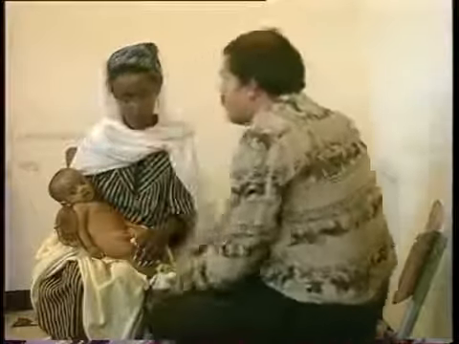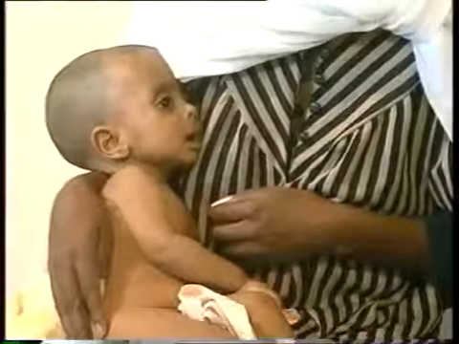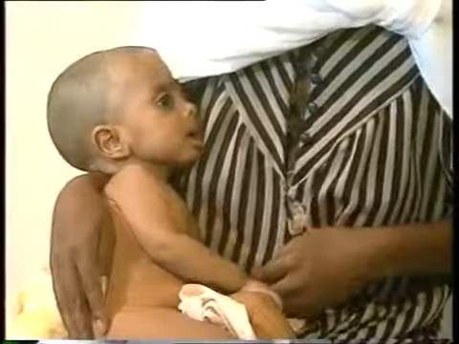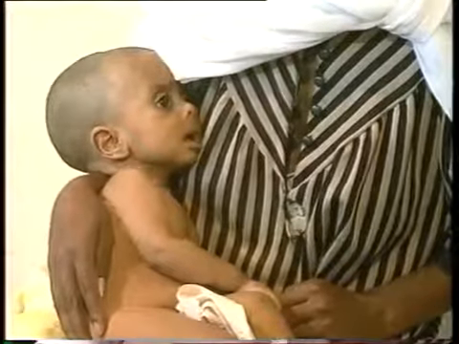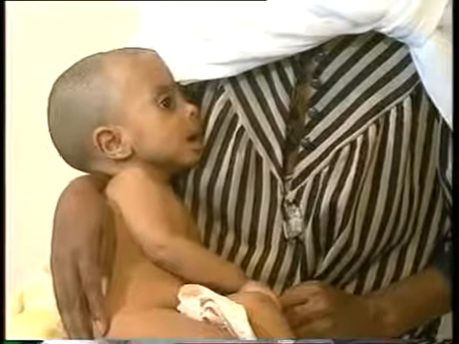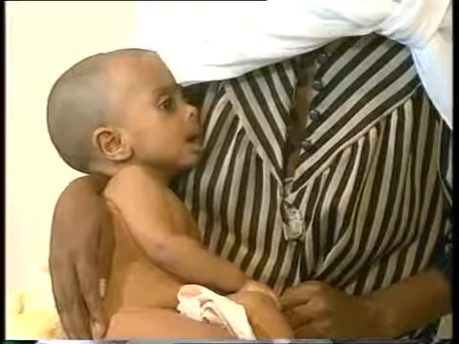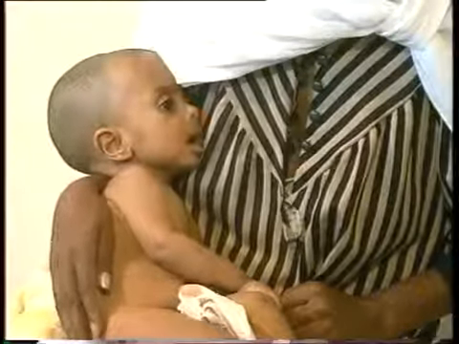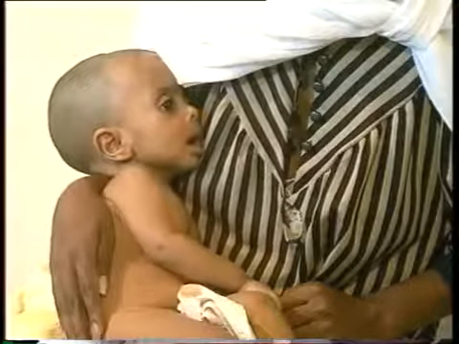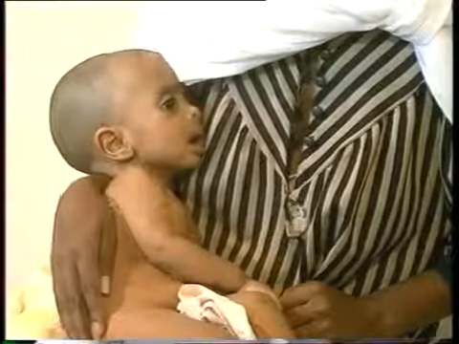That completes the assessment process for cough or difficult breathing. Now use the information to classify the illness. Go on to the next main symptom.